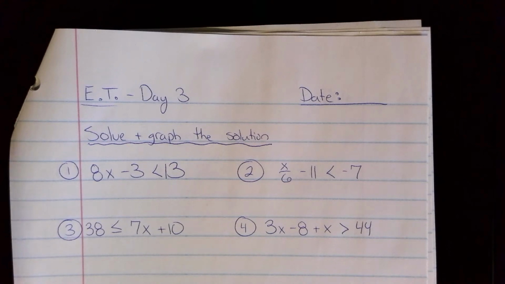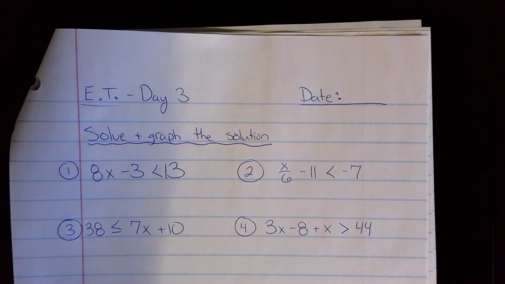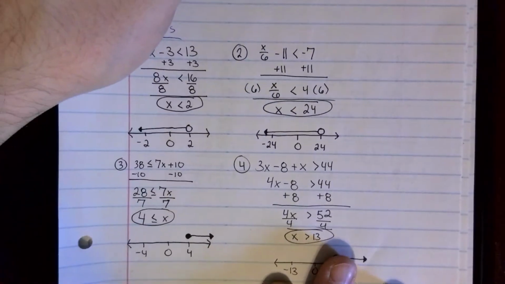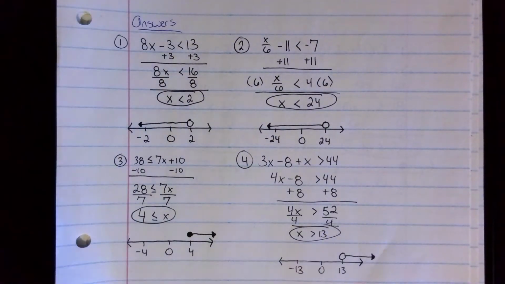All right, we're back. I'm sure each and every one of you did a nice job doing that. So let's go ahead and take a look at your answers on the entrance task. So here are the answers.